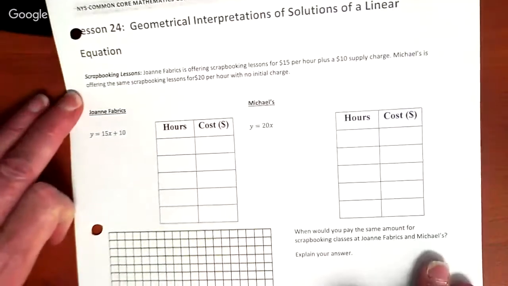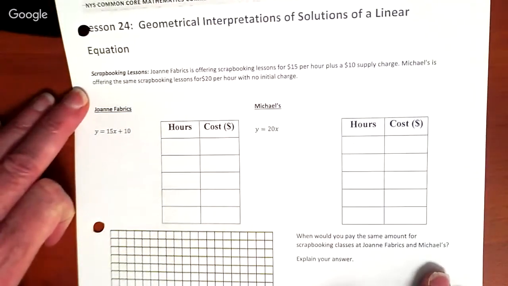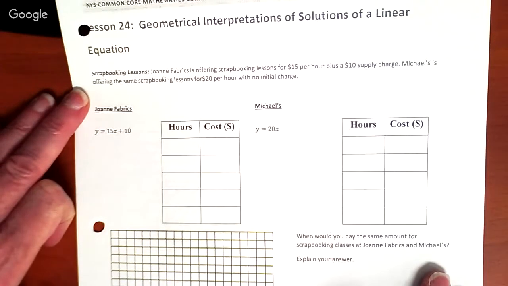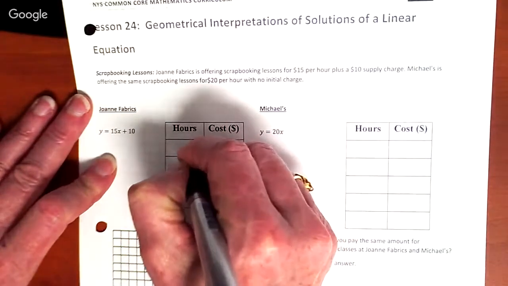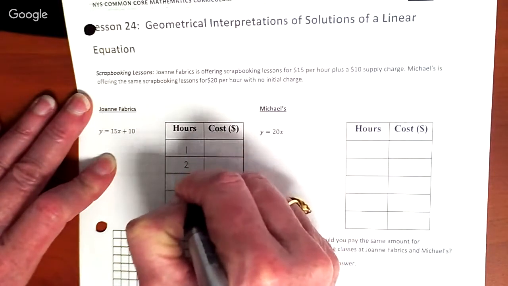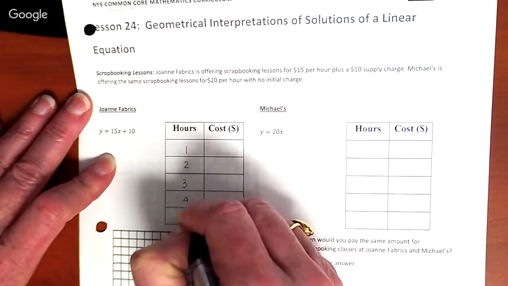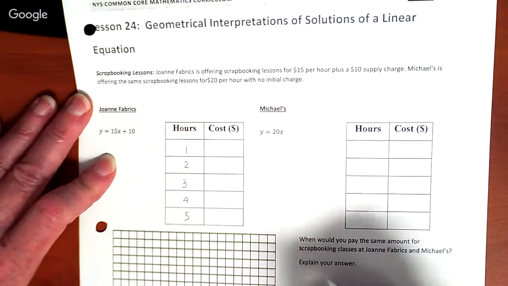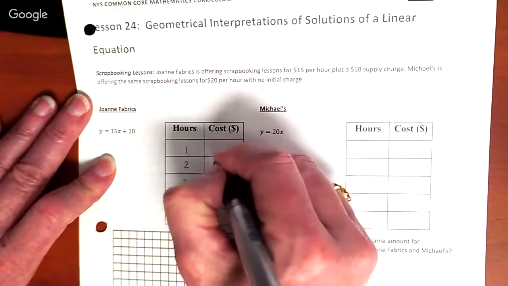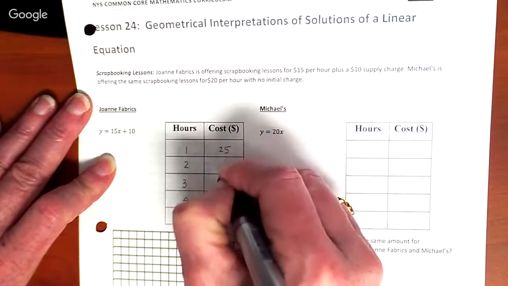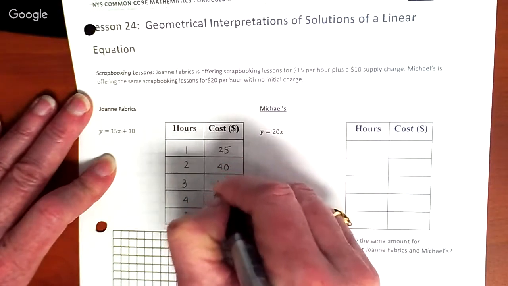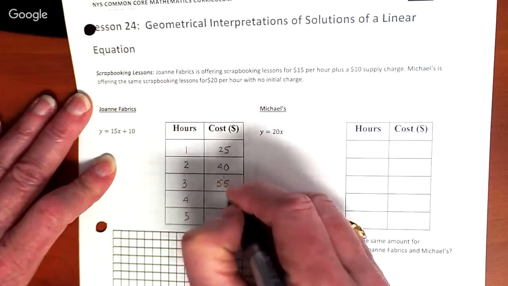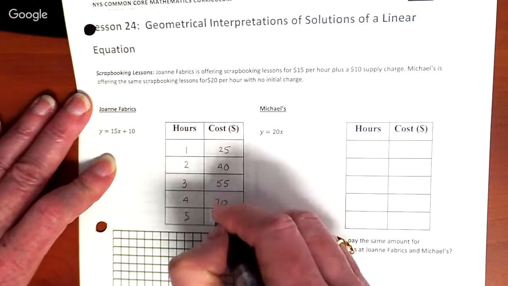Well, first thing that we want to do is graph these on the same set of coordinate planes. So for Joanne Fabrics, we are going to do 1, 2, 3, 4, and 5 hours. And when we put these in, we are going to get 25, 40, 55, 70, and 85.